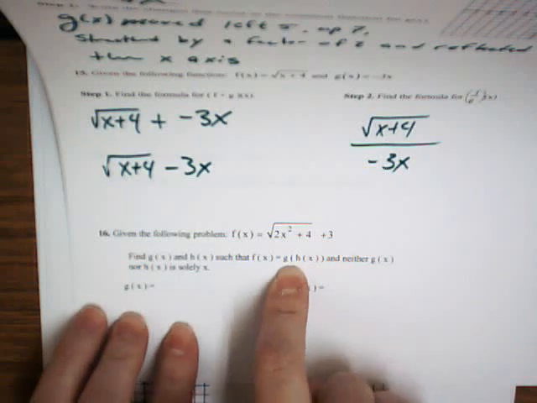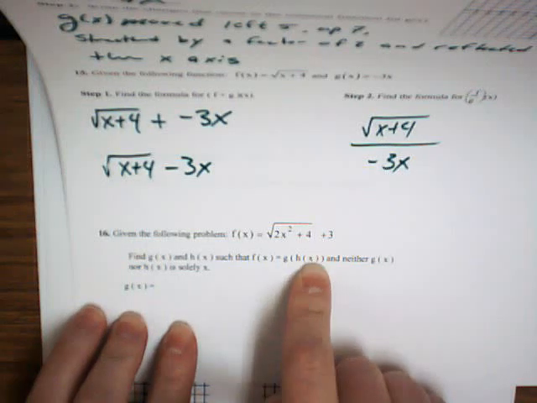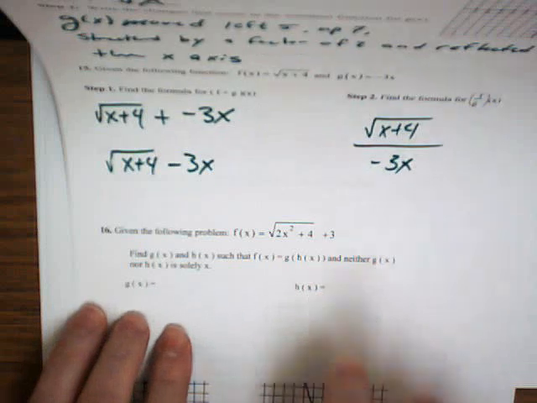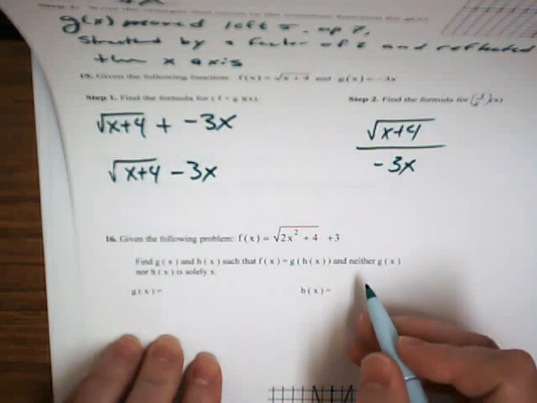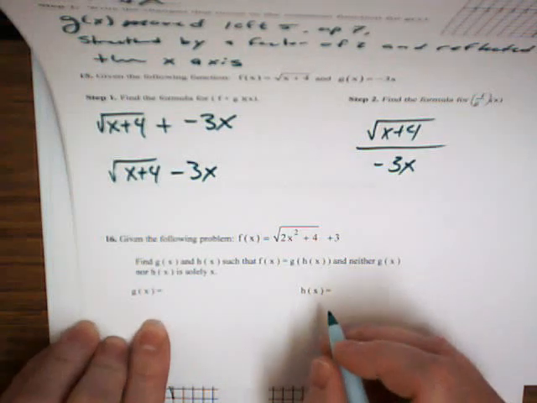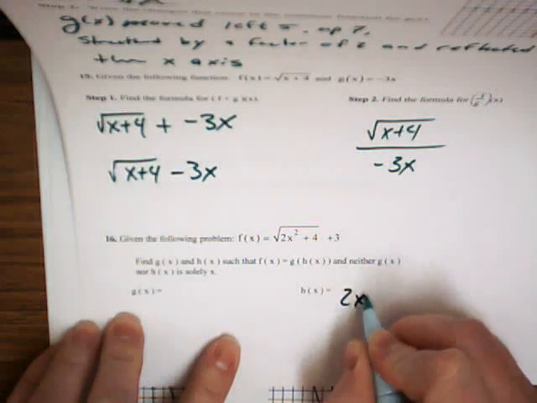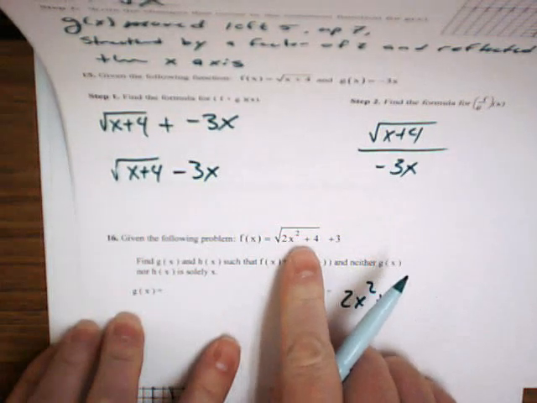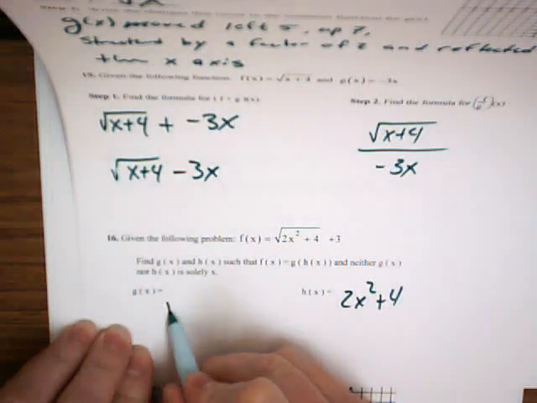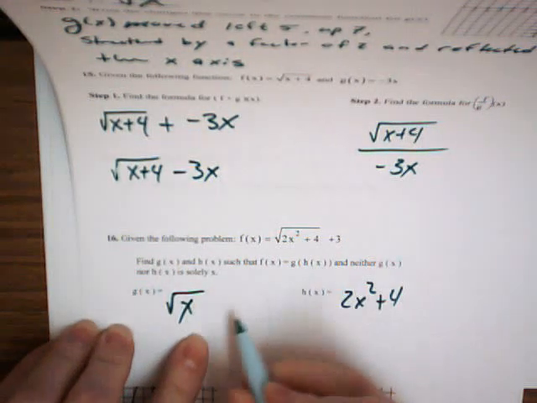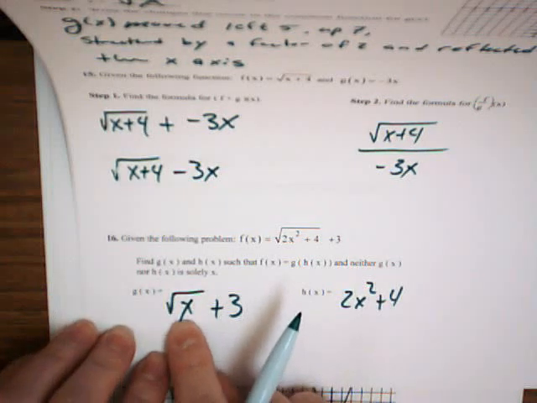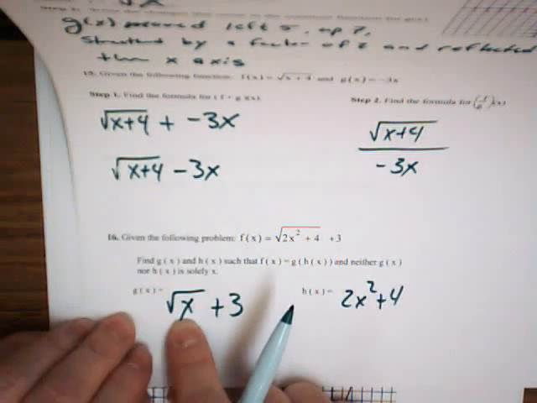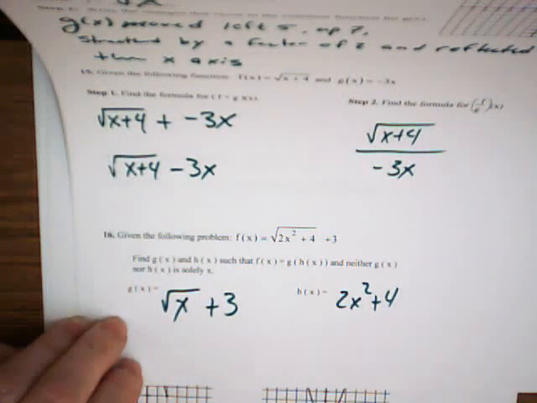H of x goes into g of x. So what would you make h of x, or g of x for that matter? H of x goes into g of x. Which one? H of x, you make 2x squared plus 4. So you pulled that out, so you need a placeholder. And then you still got plus 3 over here. So this goes into this right here, where there's an x. There's your two functions.